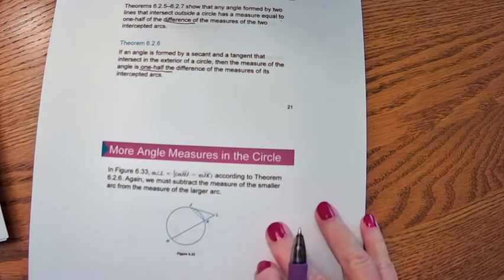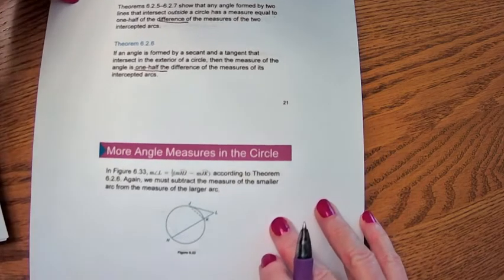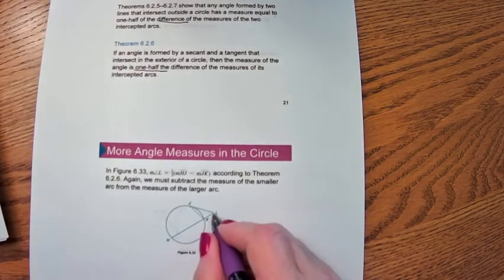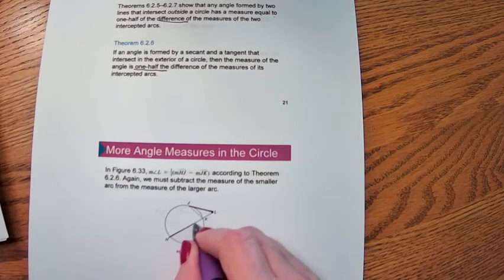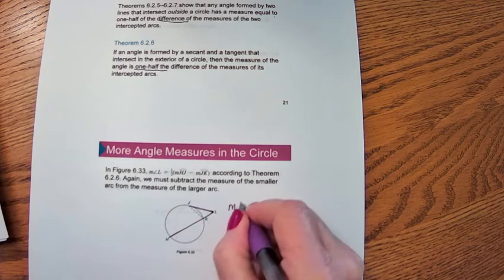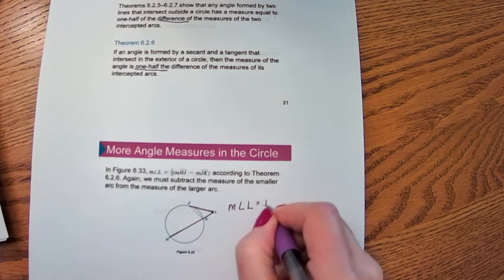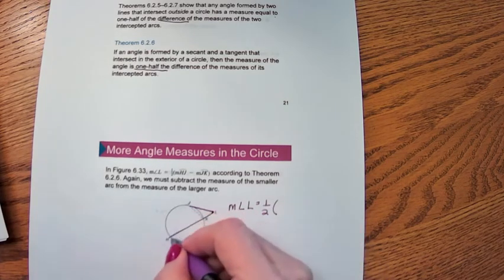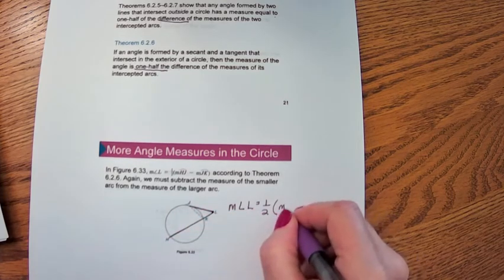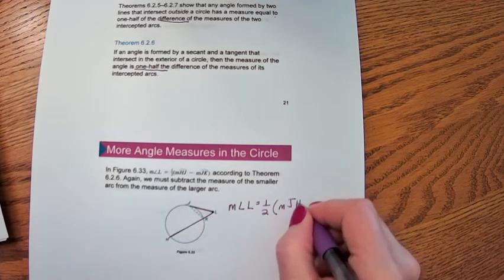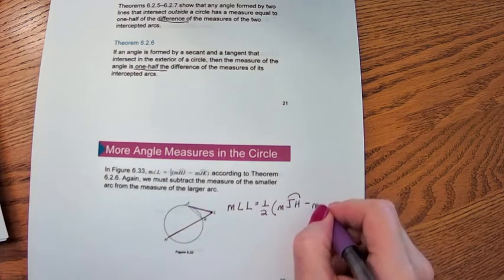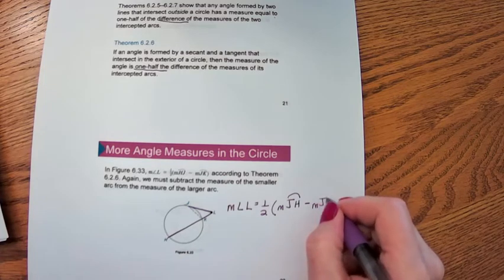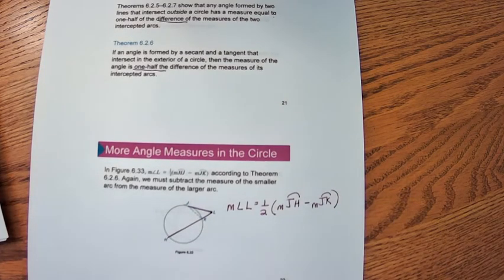So what would, in this picture here, we have a tangent line and a secant line. So the measure of angle L is going to equal 1/2. The larger arc is JH, and then we're going to subtract the smaller arc, JK. The difference of the arcs.